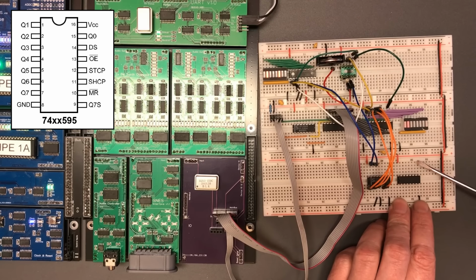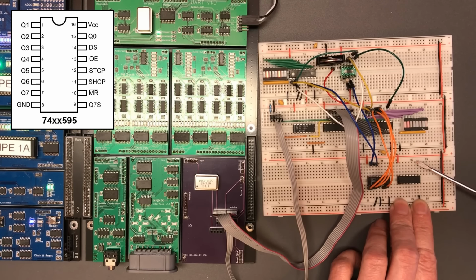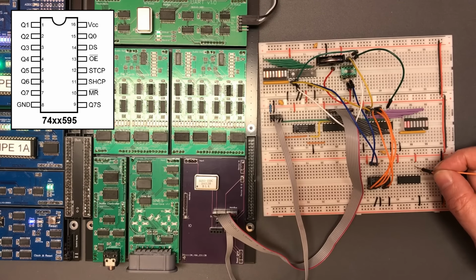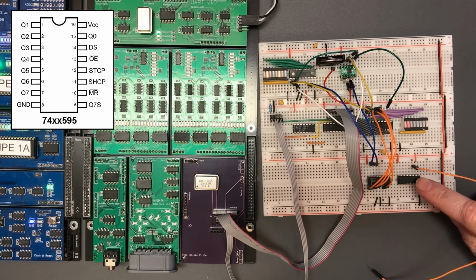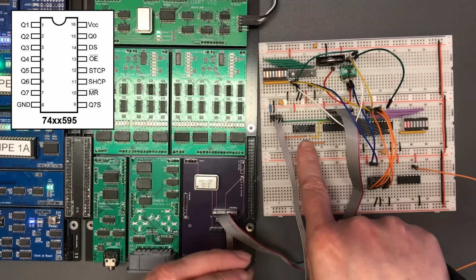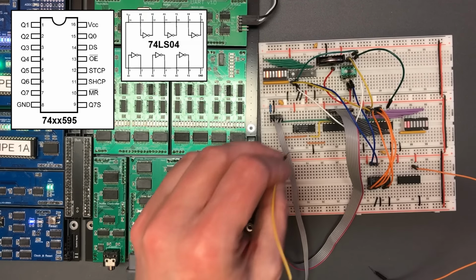So we've got a master reset. Now that's active low, so we want to pull that high. We have a clock for the shifting, and in the data sheet, this is going to shift a bit in on a low to high transition. Now here's a problem. We're using SPI mode 1 for the RTC chip, and that wants us to read a bit in during a high to low transition. So we need to pass that through an inverter. Fortunately, we've got loads here in the 74LS04.